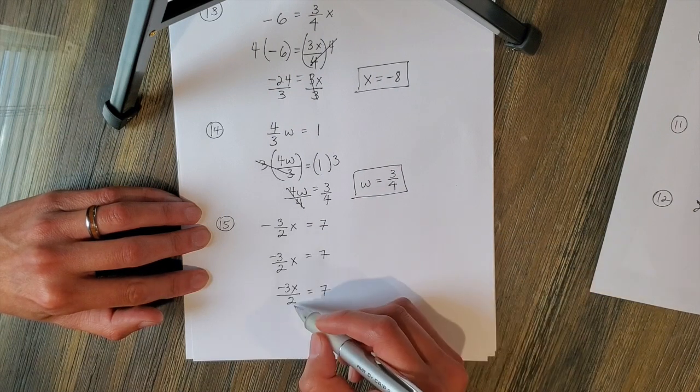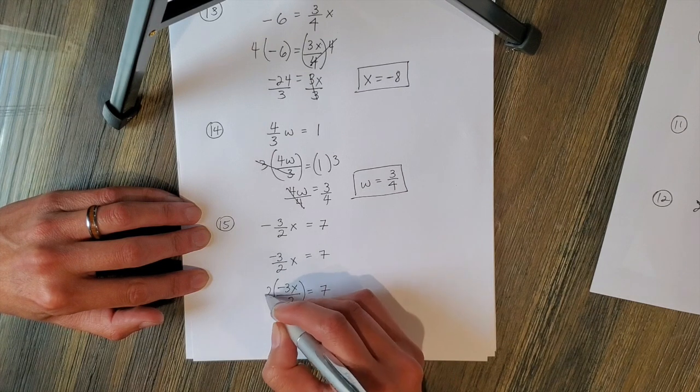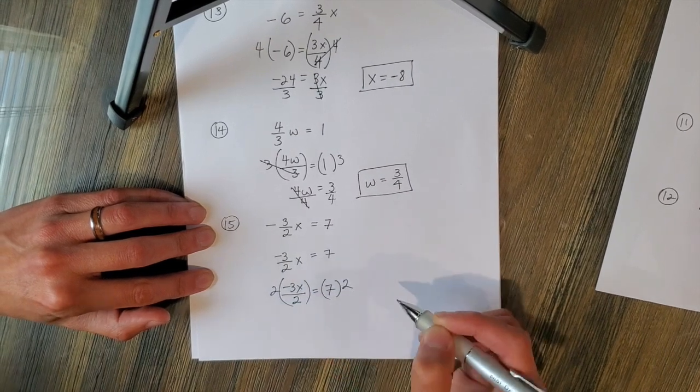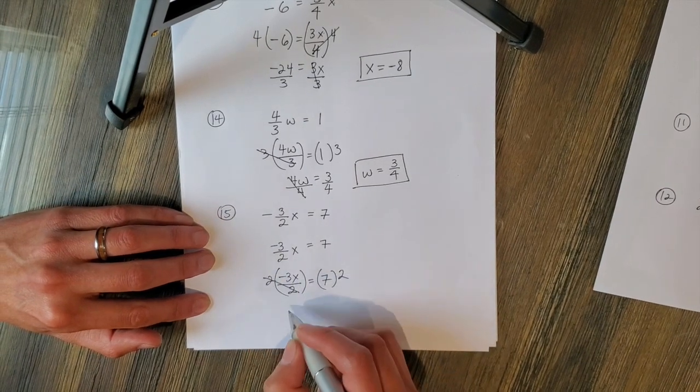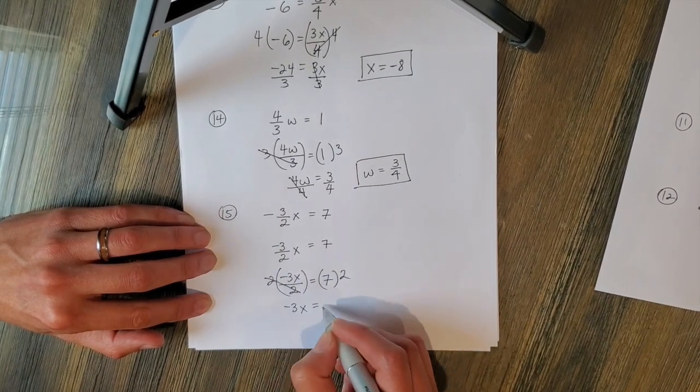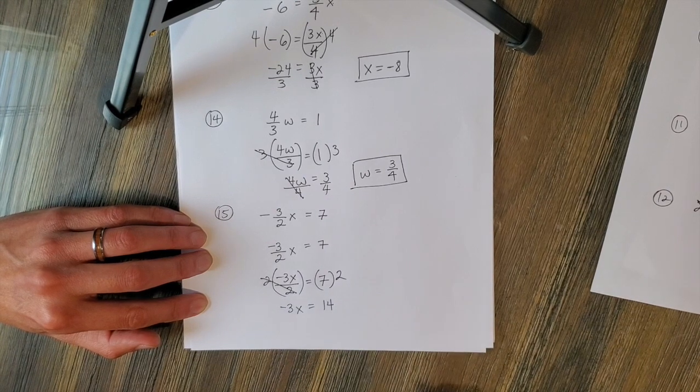So we're going to undo division. They're dividing by 2, so we're going to undo that by multiplying by 2. And so the 2's go away here. I'm left with negative 3x equals 14.